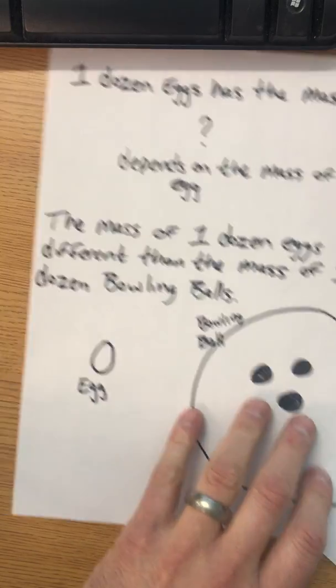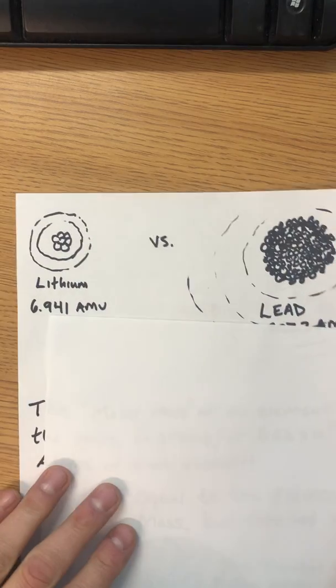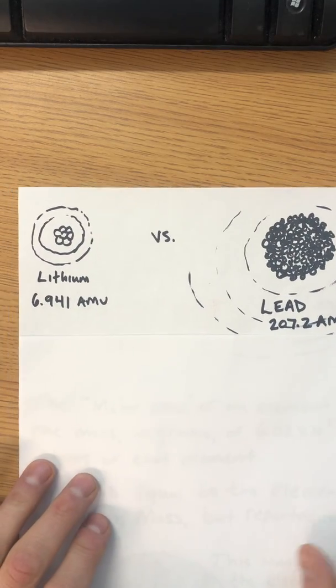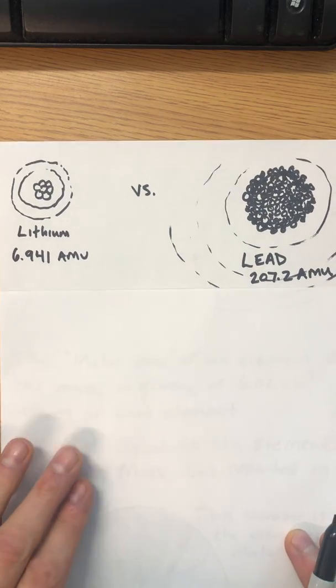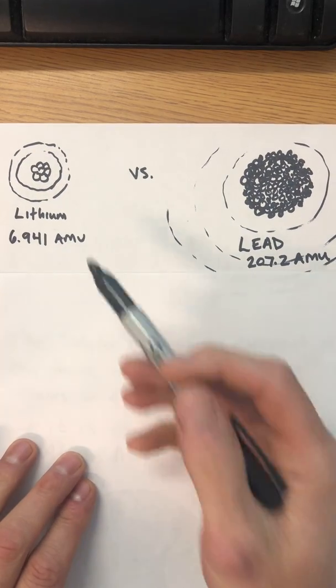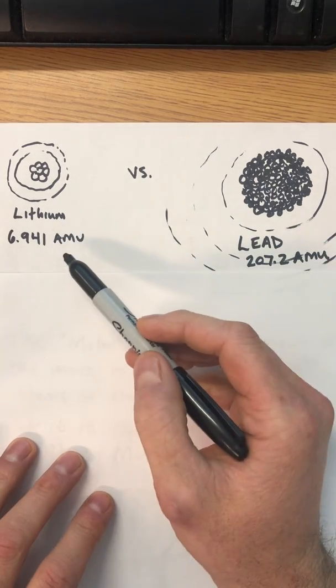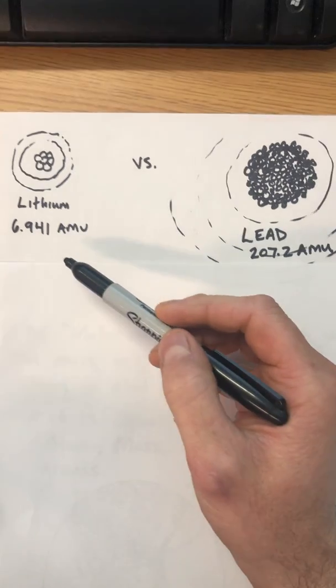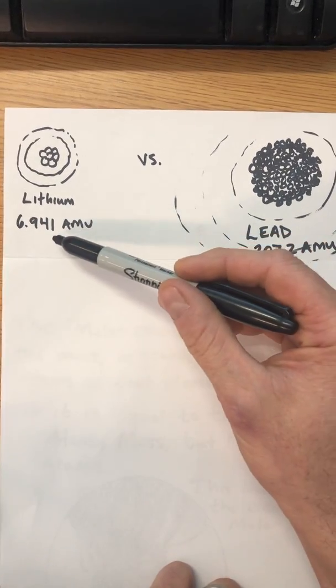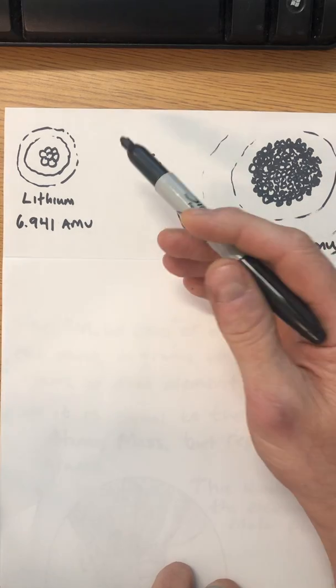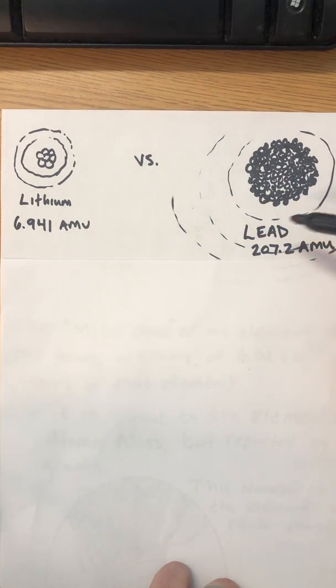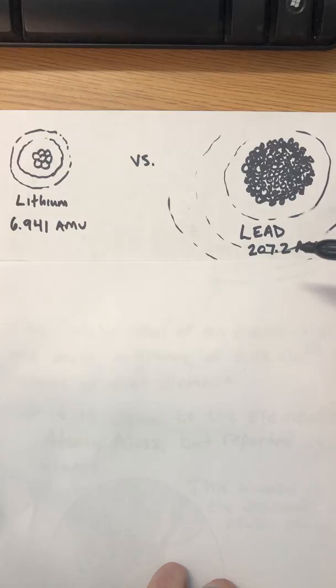And that's the way it works in chemistry too. So just like you couldn't really equate the number of grams of eggs to bowling balls, lithium atoms, for example, are so much smaller than lead atoms that if you had a dozen lithium atoms, it would have a much smaller mass. Each lithium atom is only 6.941 atomic mass units on average, where lead is this big, fat, heavy atom at 207.2 atomic mass units.